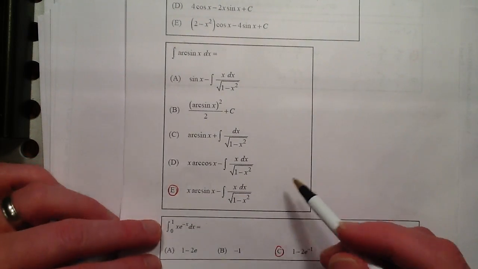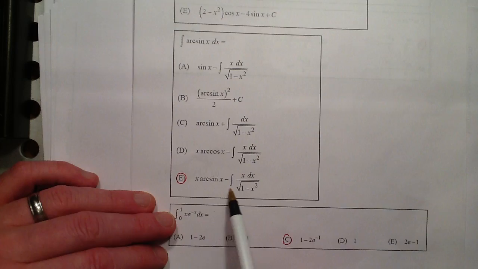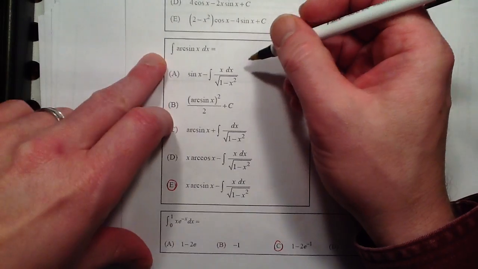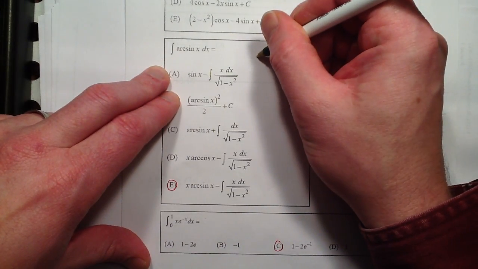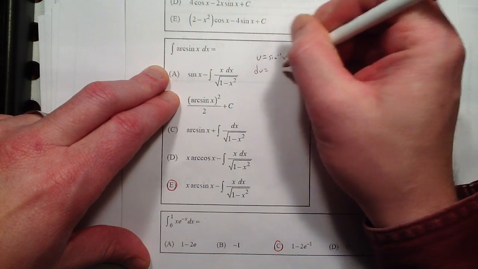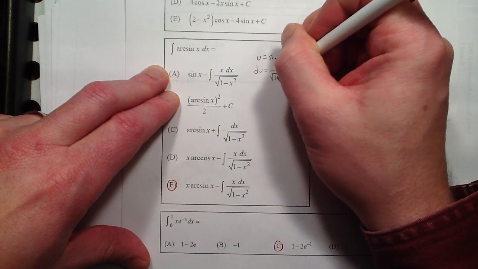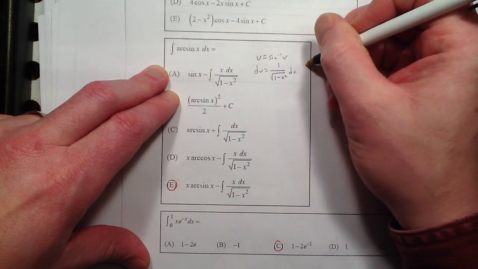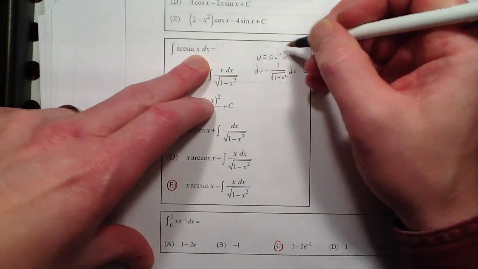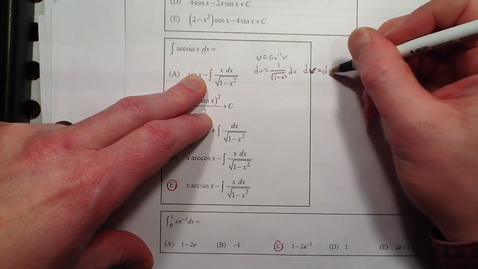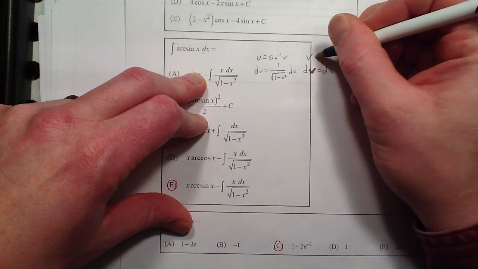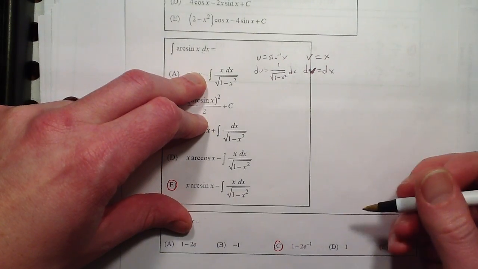The next one, same thing. They just didn't finish this problem. So although this is in your notes, we can just go through it again. u would be sine inverse x, and du would be 1 over the square root of 1 minus x squared dx. And the dv would just be dx. And remember, that's like an algebraic function, like the algebraic function 1. The antiderivative of 1 is x.